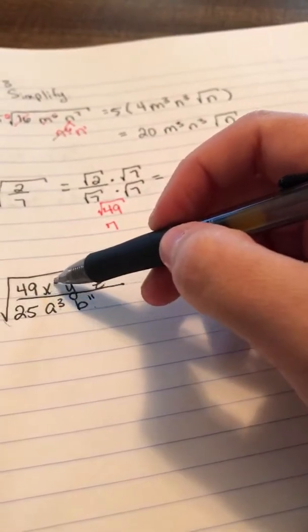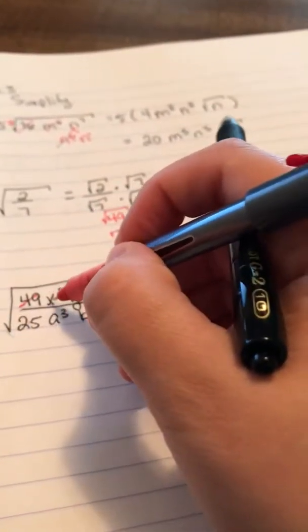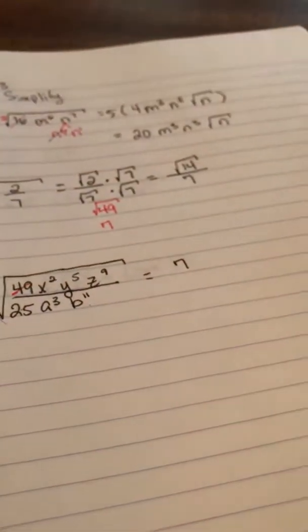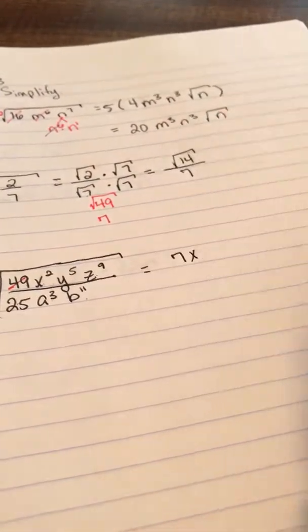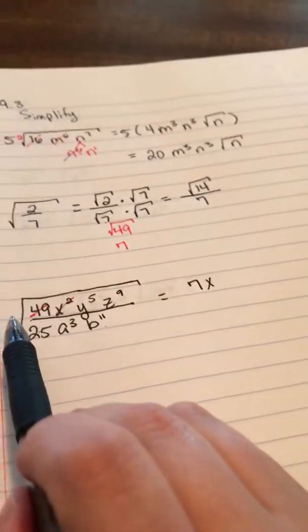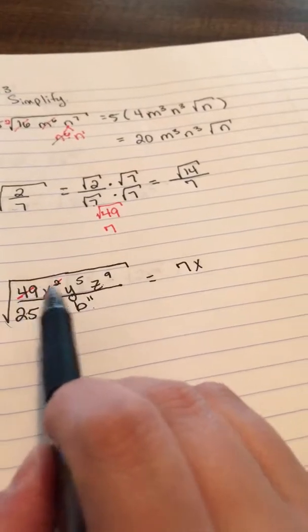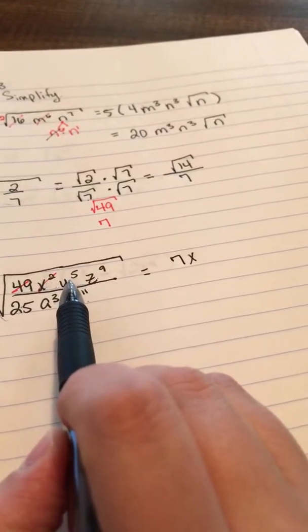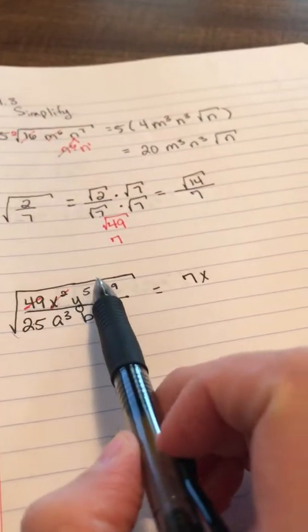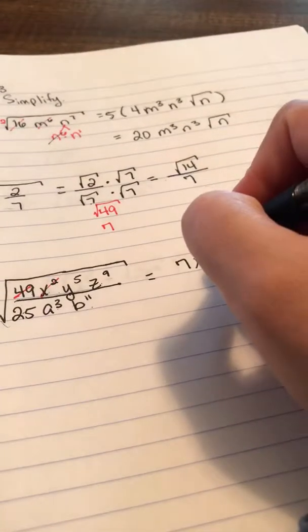Square root of x squared, let me cross these out as I go. Square root of x squared, 2 goes into 2 one time, so it's just x. And so the x squared is taken care of. Square root of y to the 5th, you have 2 goes into 5 2 times, and then you would have 1 y left over. So you would have y squared.